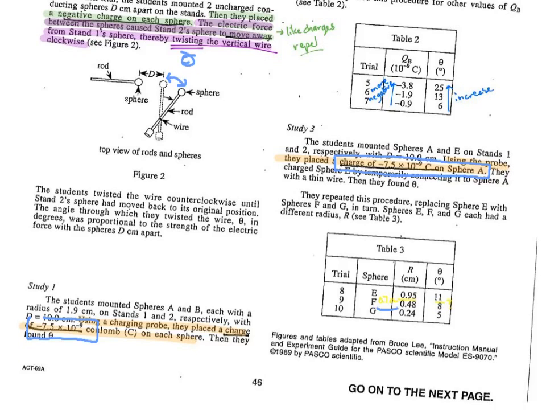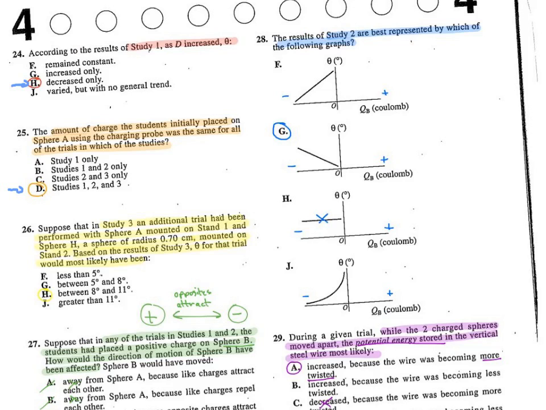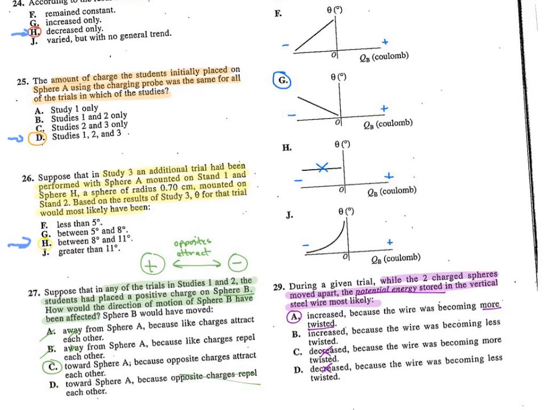And you can see that as the radius increases, theta increases. And so we need to be somewhere between 11 and 8 for our angle, since 0.7 is somewhere between 0.95 and 0.48. So the only answer that fits there is H, between 8 degrees and 11 degrees.